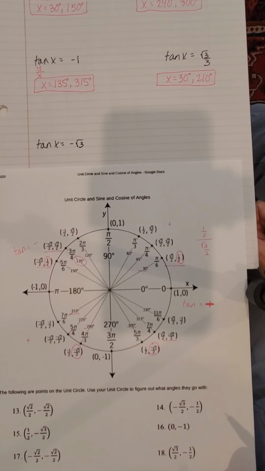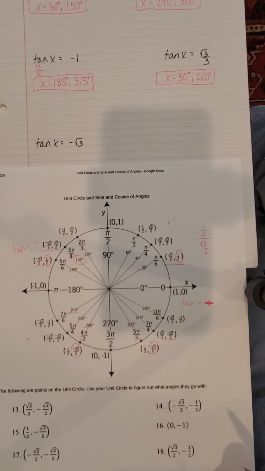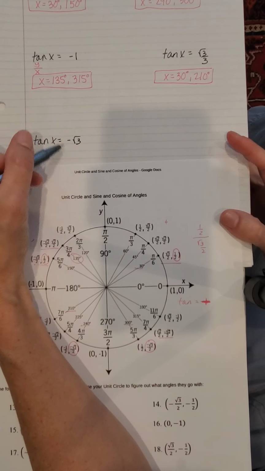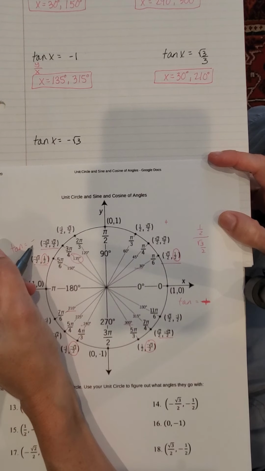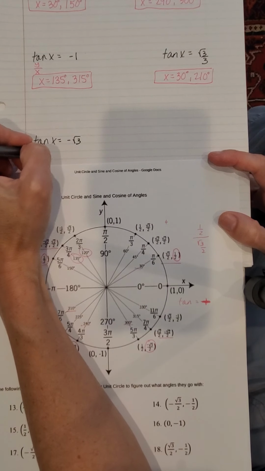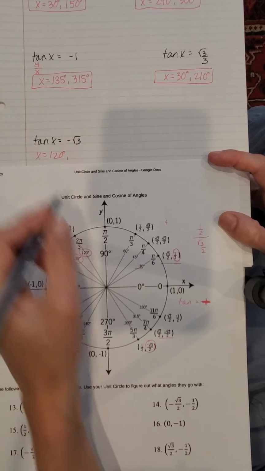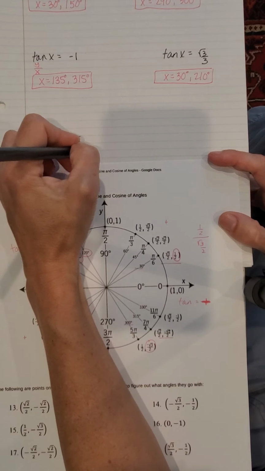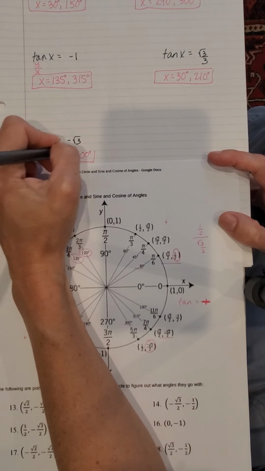The last one is tangent equals negative root 3. And if this is 30 degrees, this is going to be the 60. It's different, and it's negative, which means, again, I'm looking for negative tangents. I have 120, and looks like 300. And that's really all there is to it.